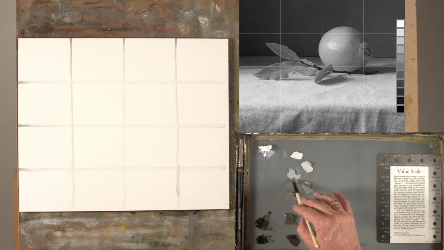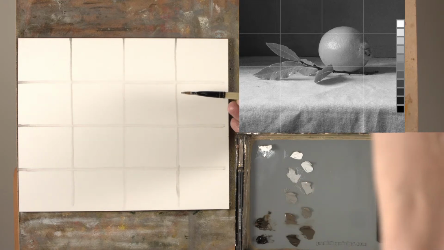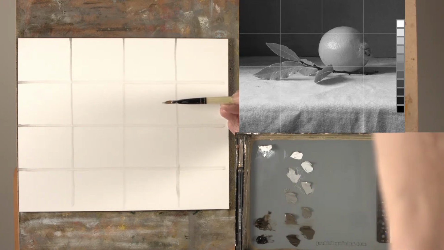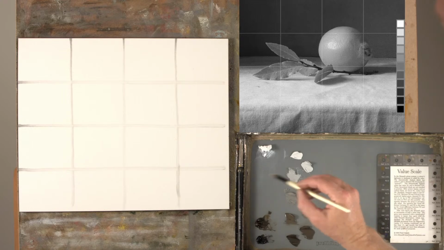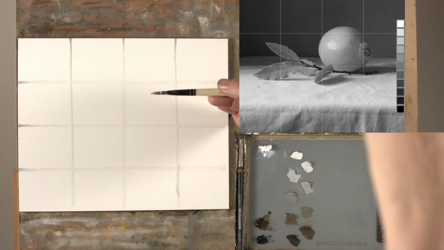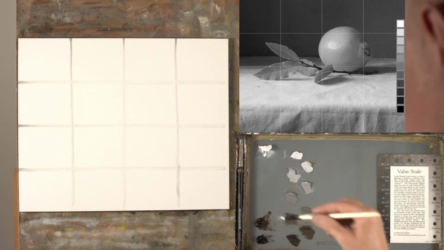Okay, so I'm still going to do all of the drawing out with the value 6, and you can see my brush is pretty sharp. It's pretty flat. This is what I call a chisel flat, because it looks like a chisel when you've got paint on it. It goes very, very flat.